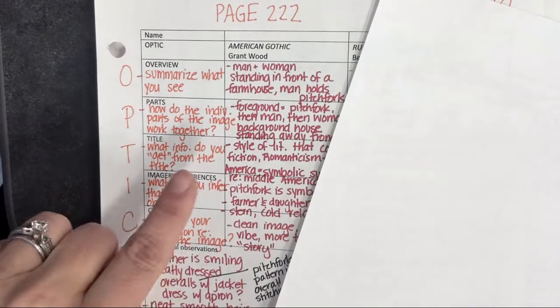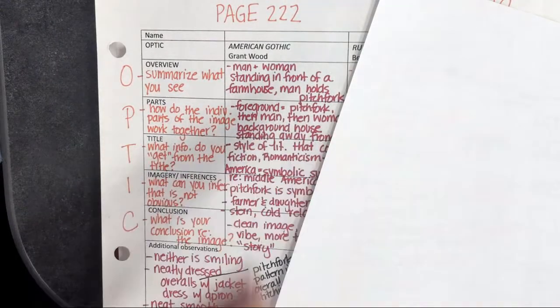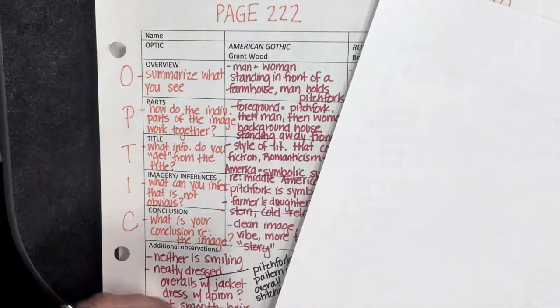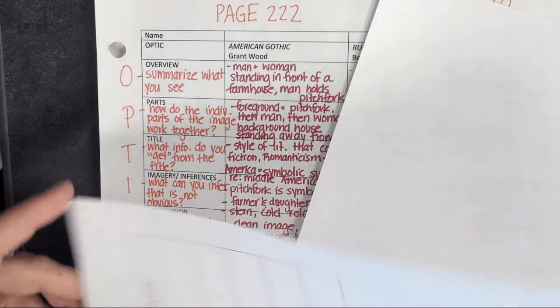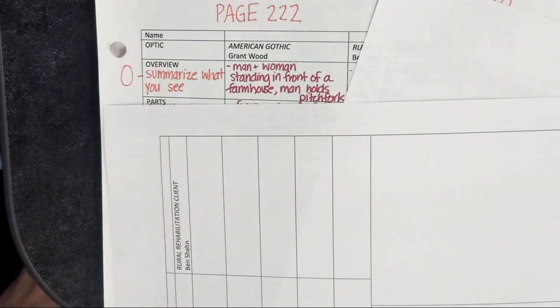So that's what I did. We have a man and a woman standing in front of a farmhouse, and the man holds a pitchfork. Plain and simple. I've just summarized what I see: a man and a woman standing in front of a farmhouse, and the man is holding a pitchfork.